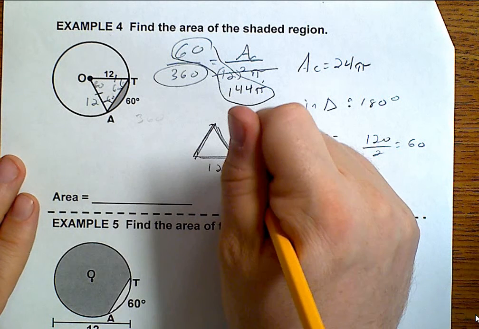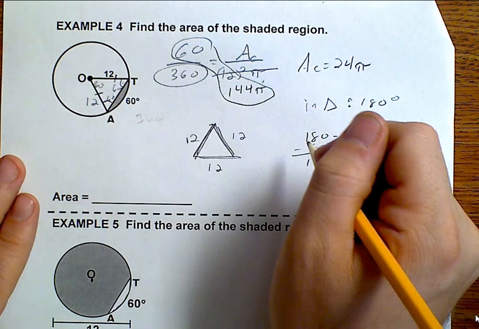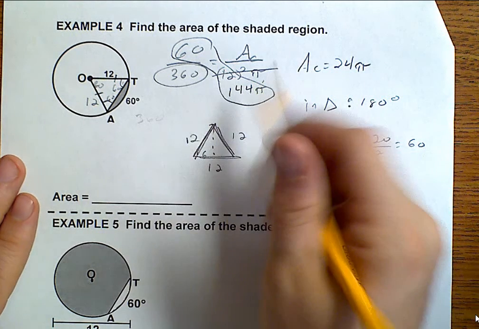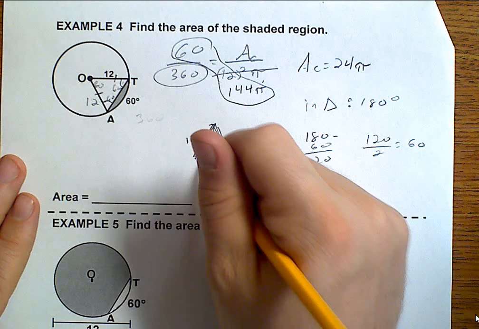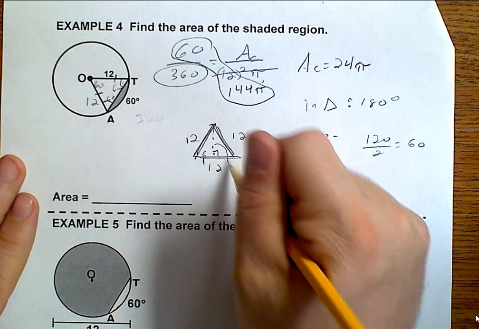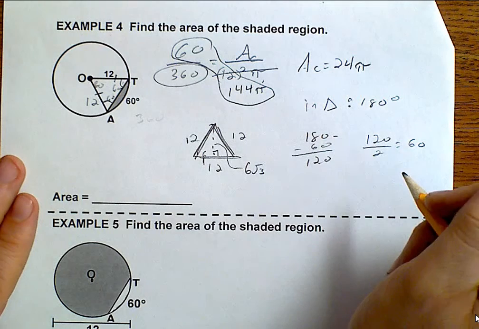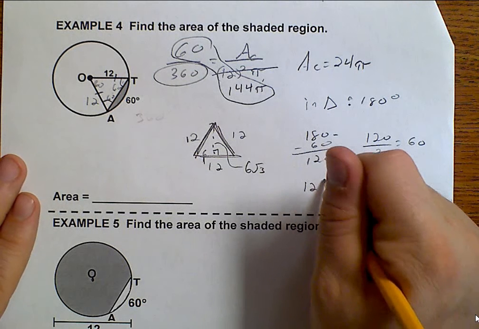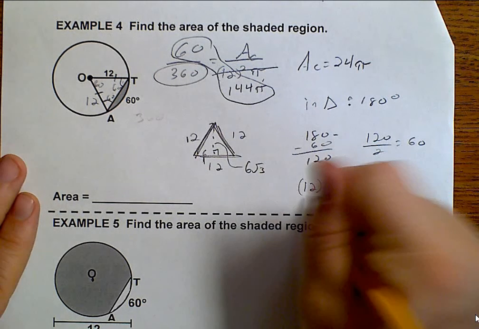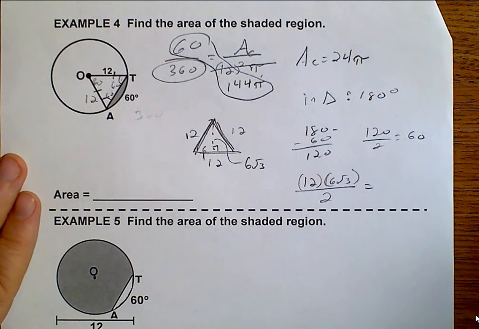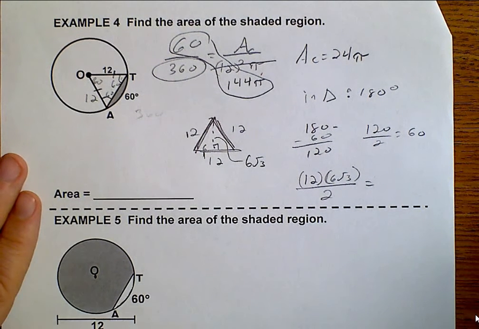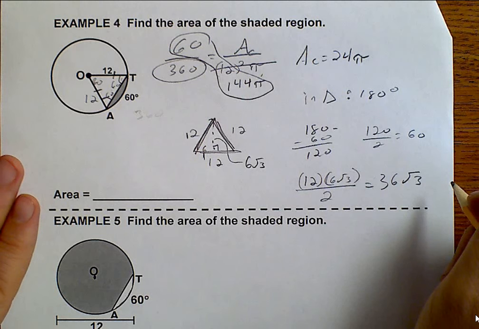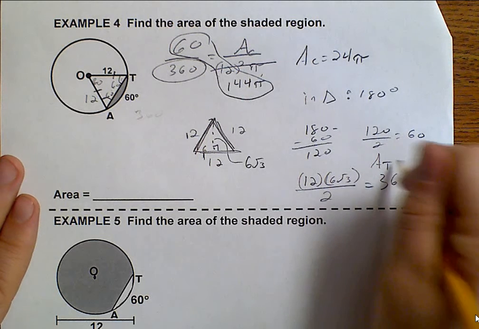Everything is 12. So I cut this in half, turn this into 6, and this is now a 30, 60, 90. So this is 6, this is 12, and the height is 6 square root of 3. So my triangle would be 12 times 6 square root of 3 all over 2, which is 12 times 6 divided by 2 equals 36 square root of 3. And this is the area of my triangle.